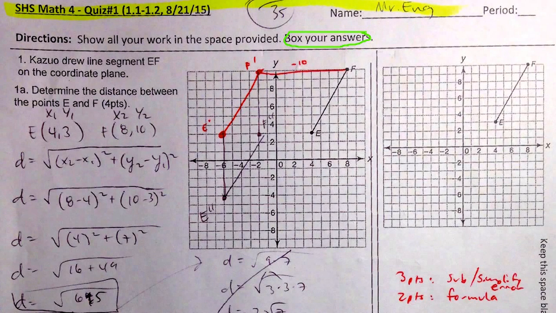I'm going to go over quiz number 1, section 1.1, 1.2. This was taken on August 21st, 2015. Directions: show all your work in the space provided and box your answers. Some students are not doing that. The quiz is out of 35 points.